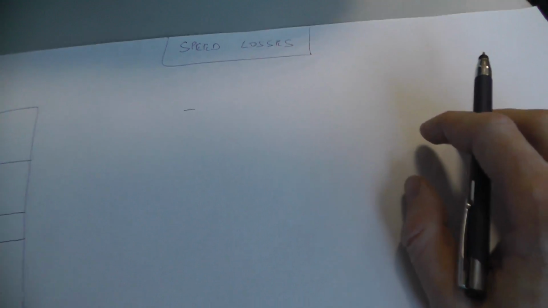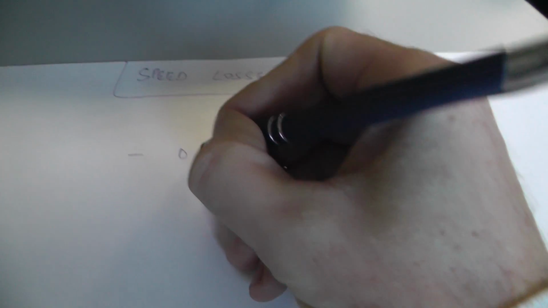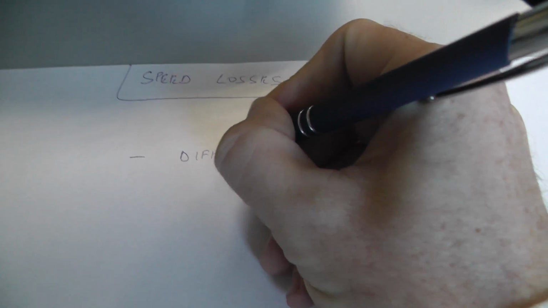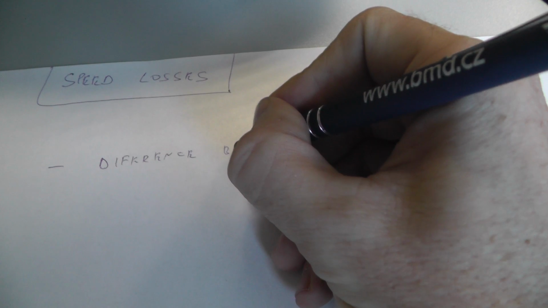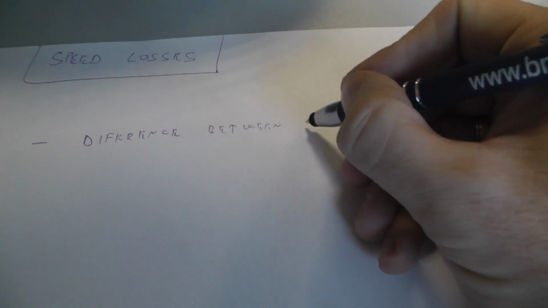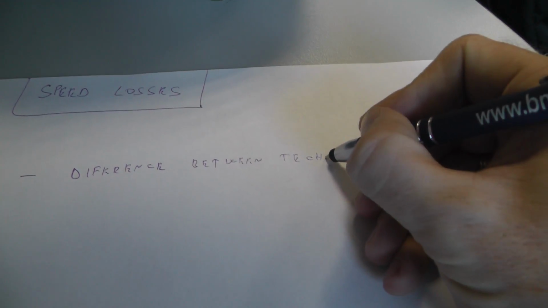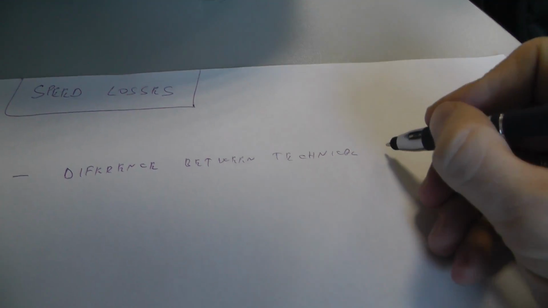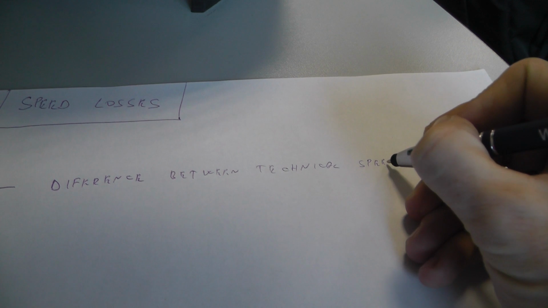By speed losses, we mean the time lost due to one of three types of losses, and it is the difference between technical speed and actual speed.